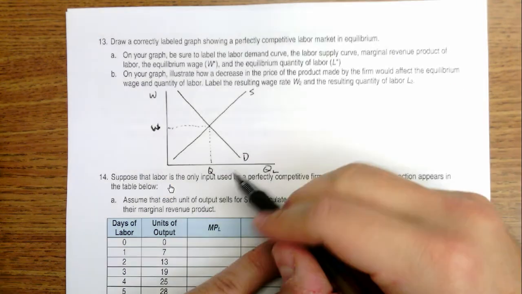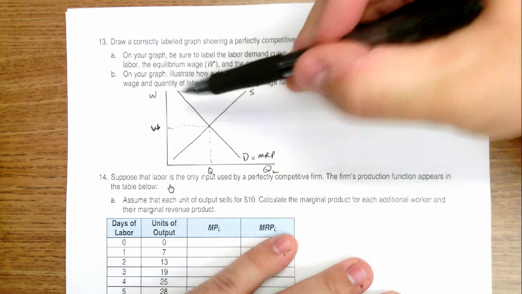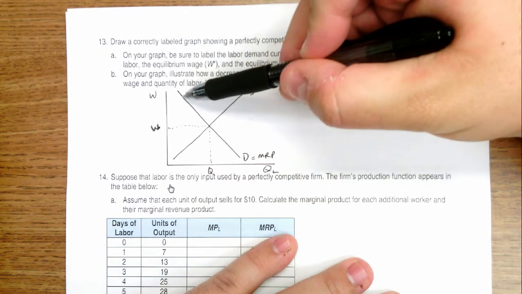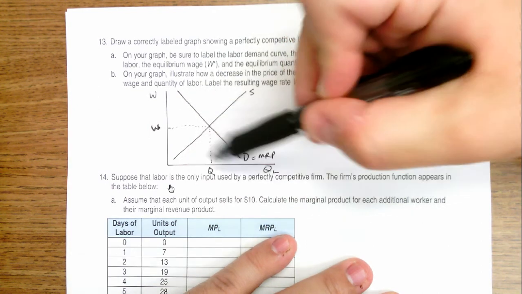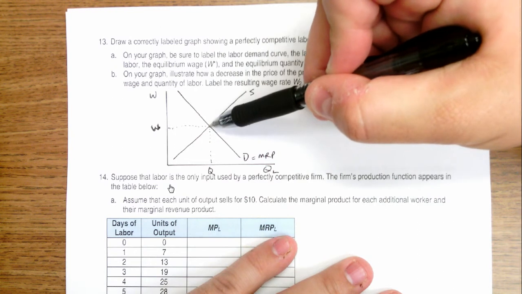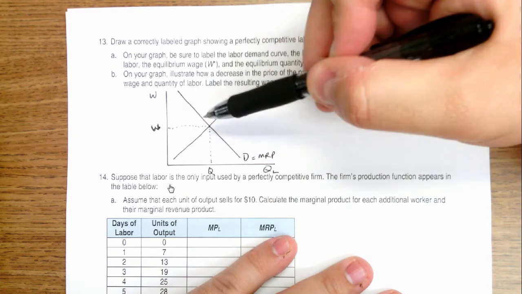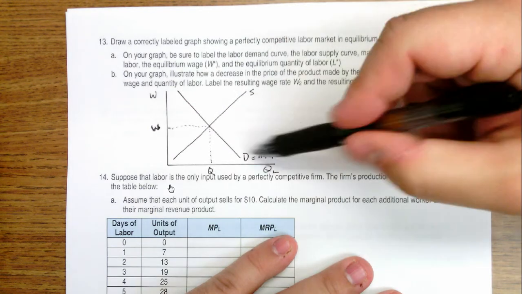The demand for labor is essentially the marginal revenue product. I will hire a worker if I can get at least the amount that it costs for them. They need to produce at least this much in order for me to hire this many workers. In order to hire Q workers, they need to generate at least as much value for the company as their wage. And so when the price of the good changes, it will shift the demand curve.